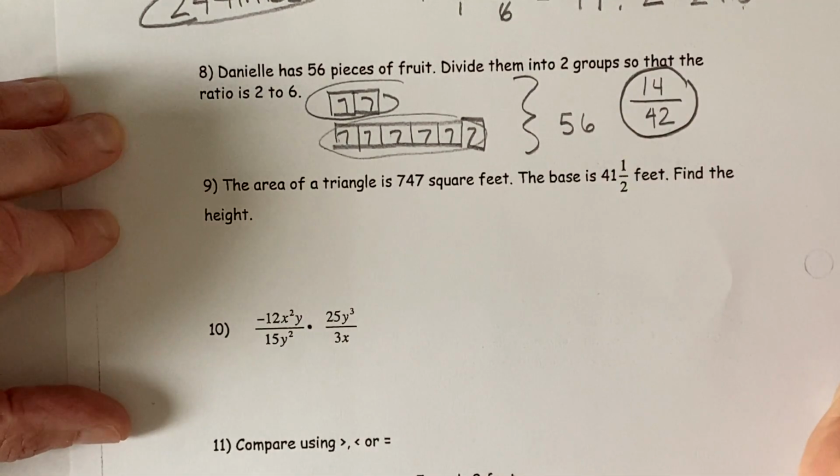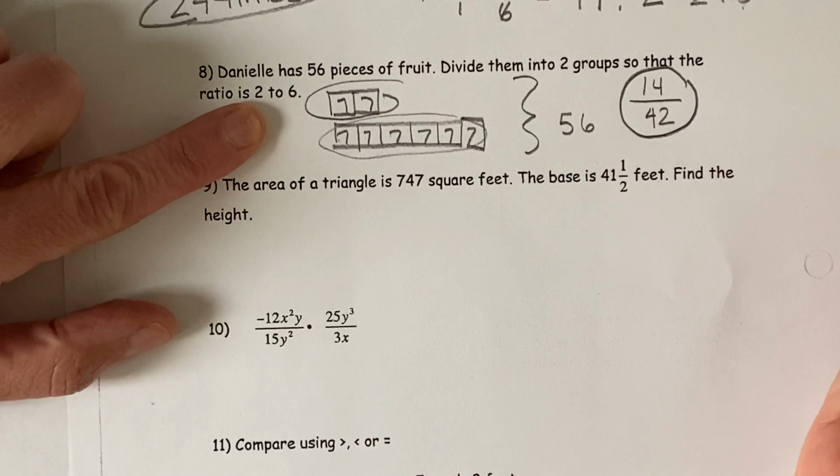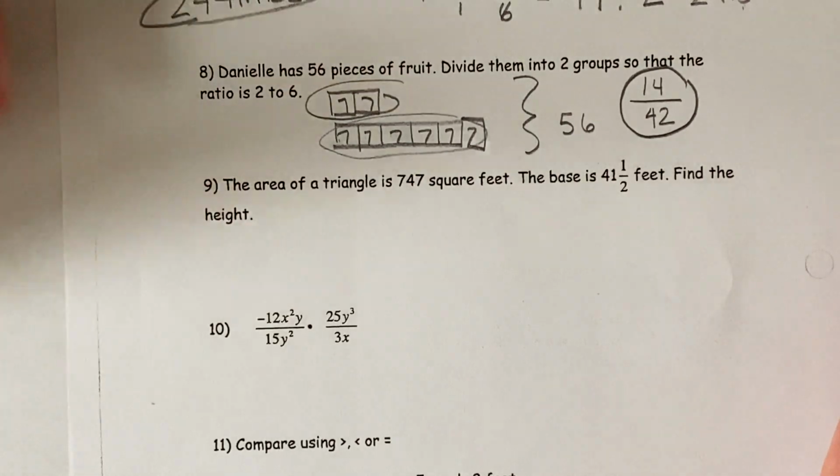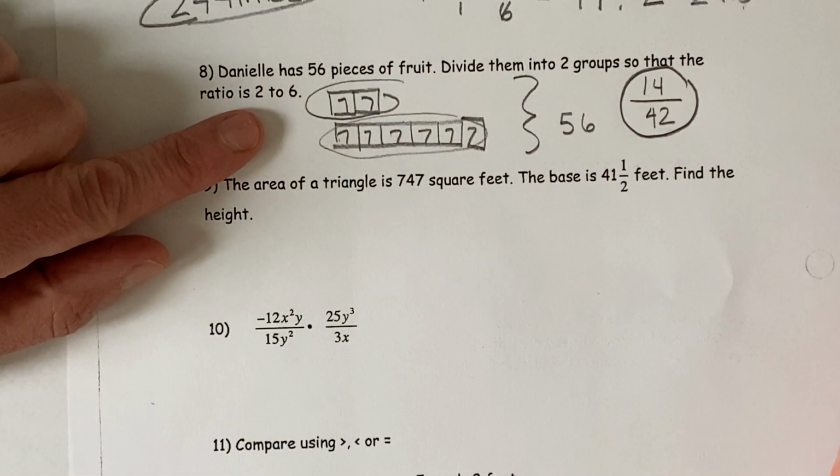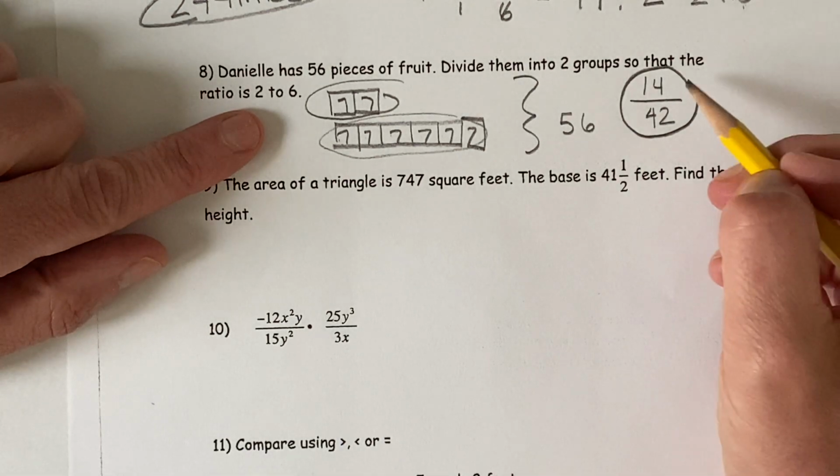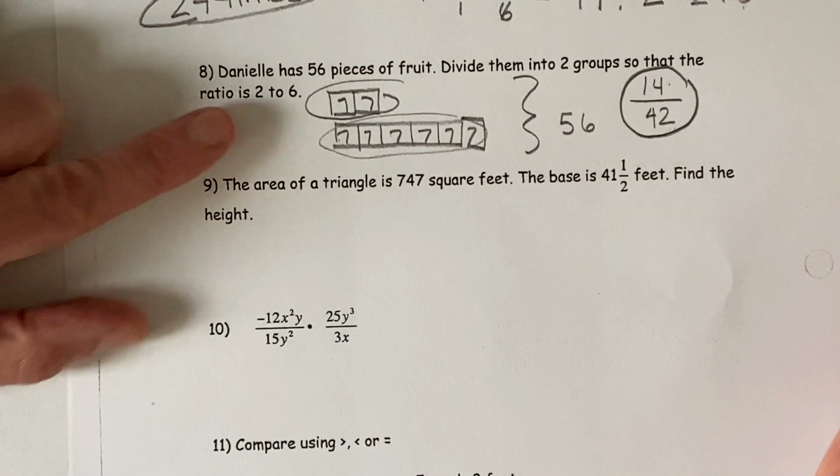Kids will say to me, do I simplify? If you simplify, you get 2 to 6, 2/6, and then that, or 1/3, right? So 1/3, that doesn't make the 2 groups of 14 to 42.